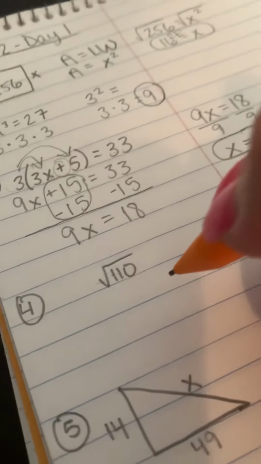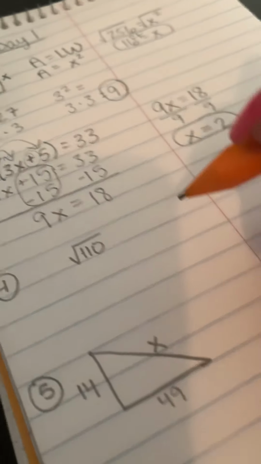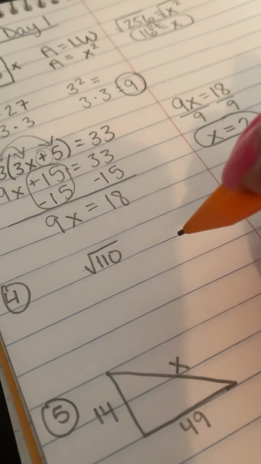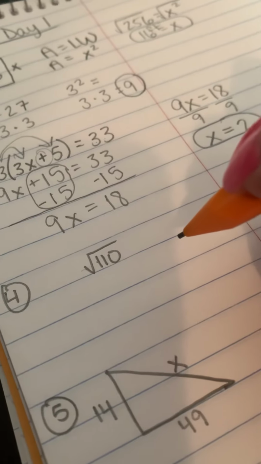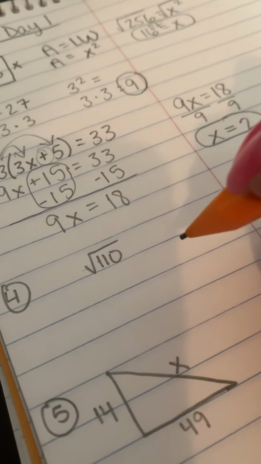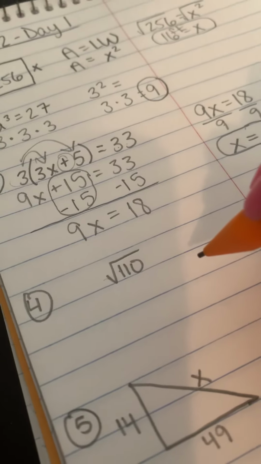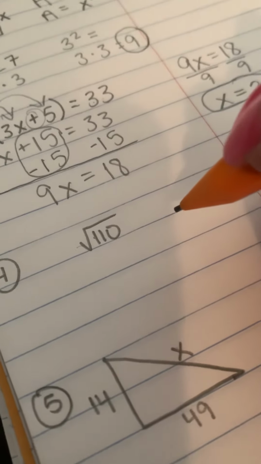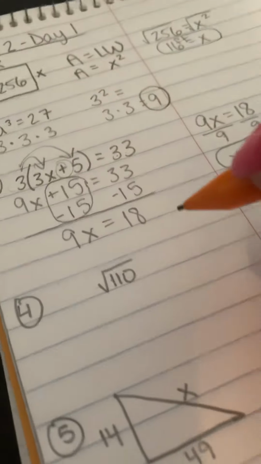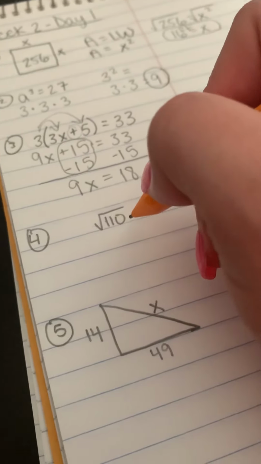Number 4. Between which two consecutive integers is the square root of 110? An integer is a number, so we want to know between which two whole numbers is the square root of 110.